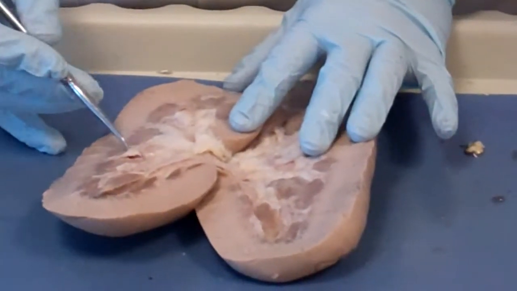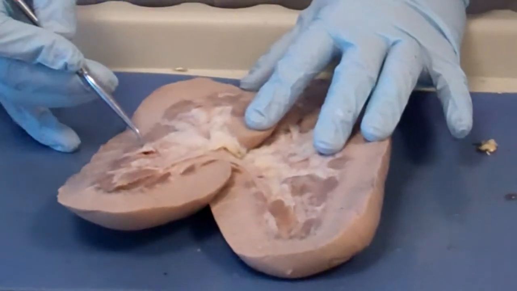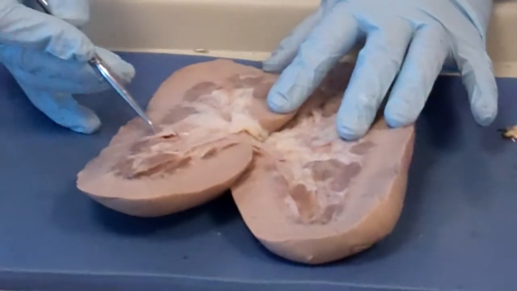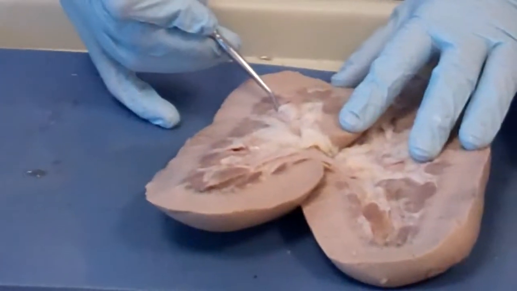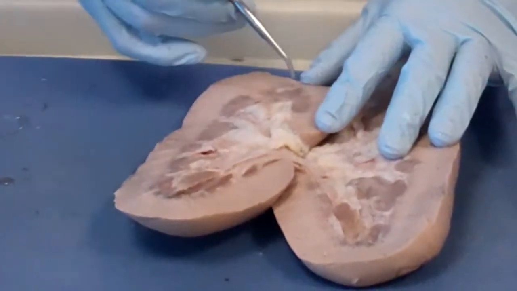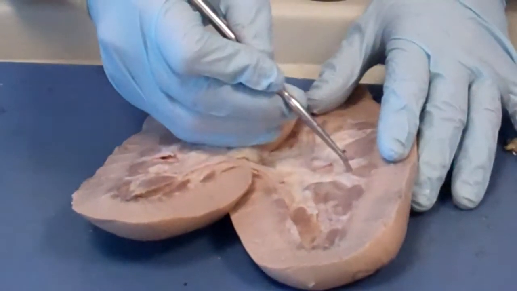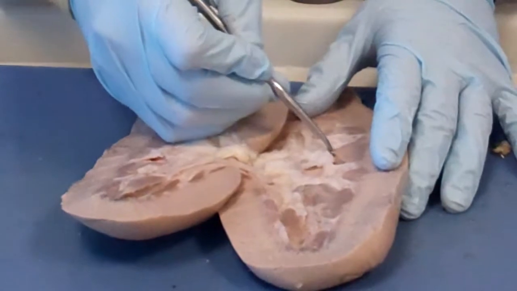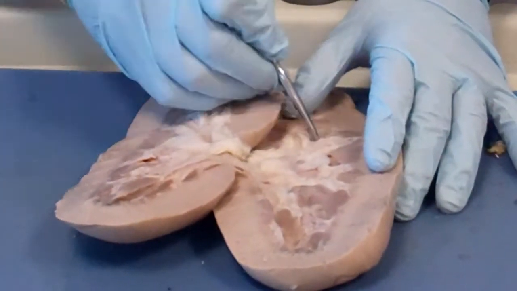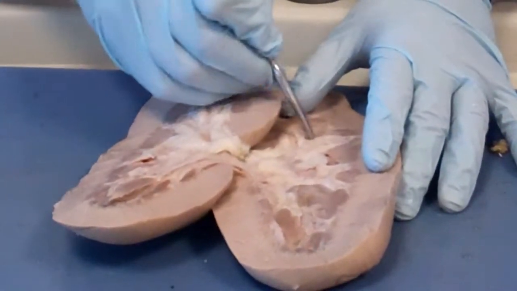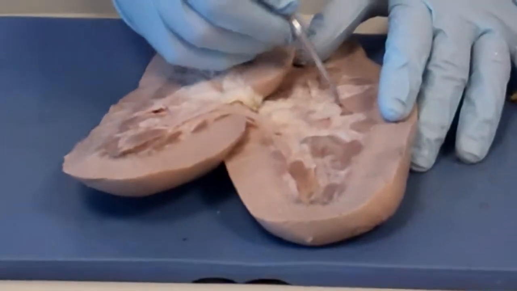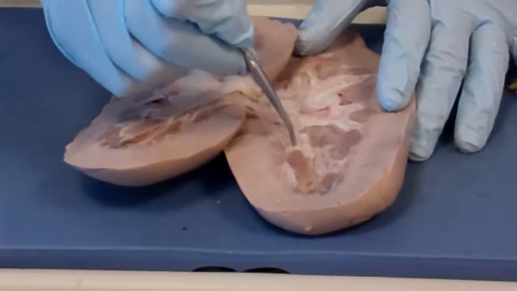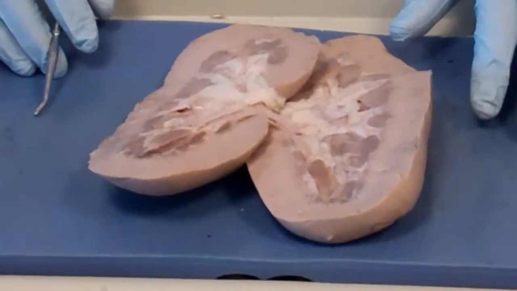The first encounter, I said, is the minor calyx. It's a minor calyx. Got it? The minor calyx is the tightest part. The whole thing is the major calyx.